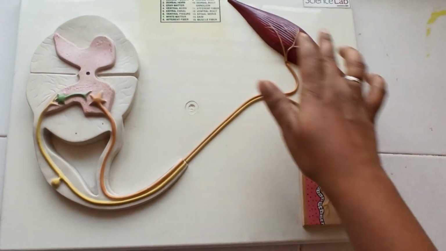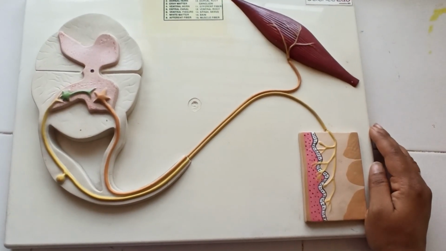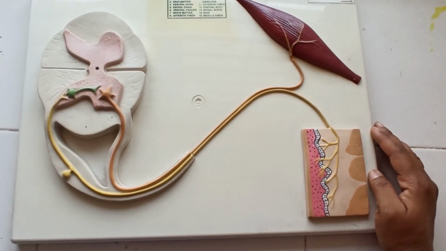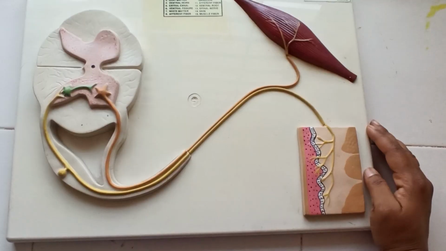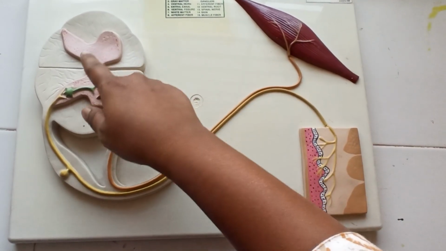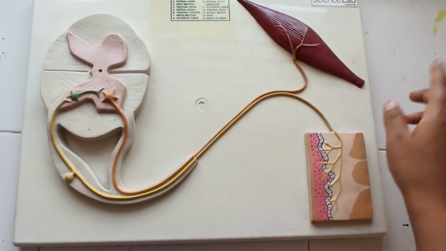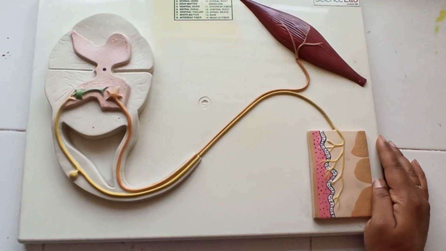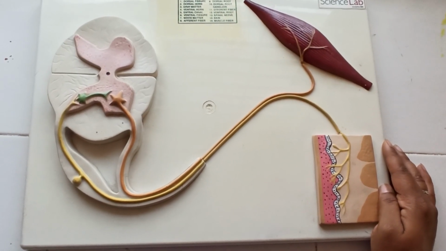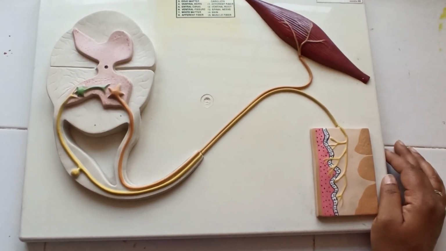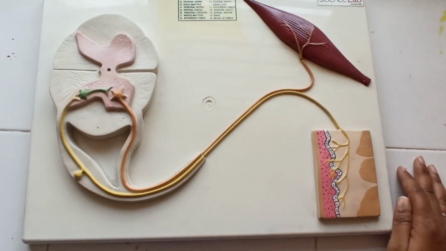Now what do we mean by this reflex arc which we see over here? The pathway followed by the nerve impulse during a reflex action is called a reflex arc. So here there is a pathway which is followed during the reflex action, and that is called a reflex arc. Through this model we will understand the entire pathway of a reflex arc.